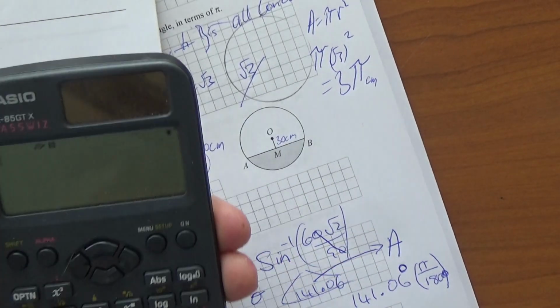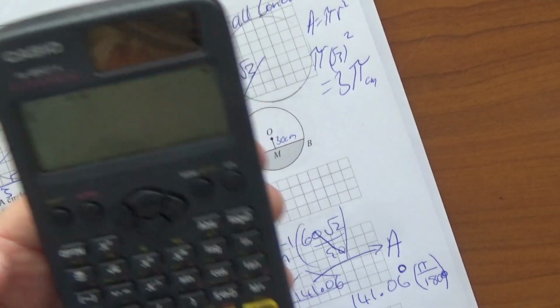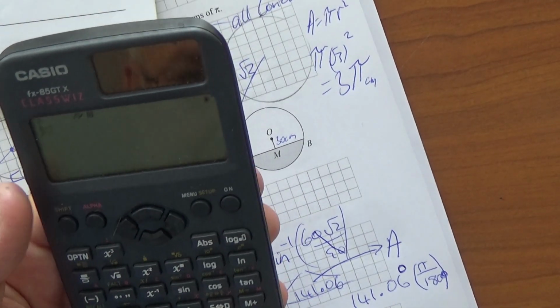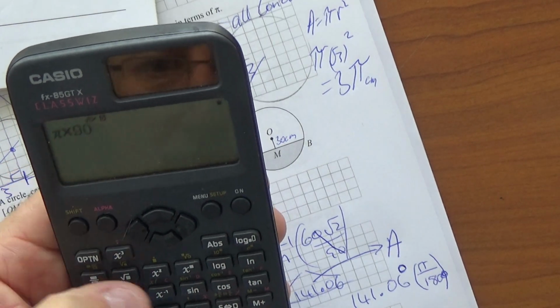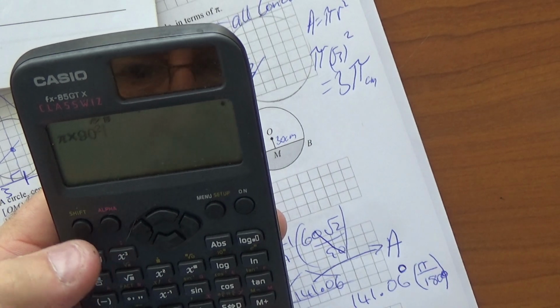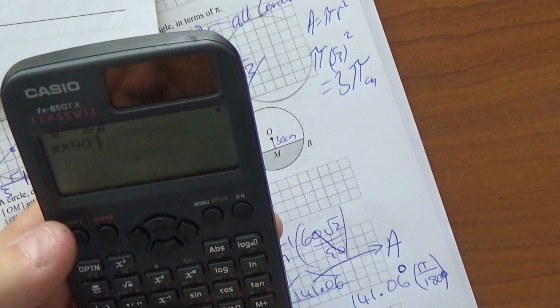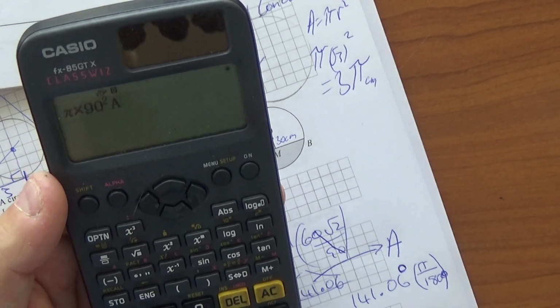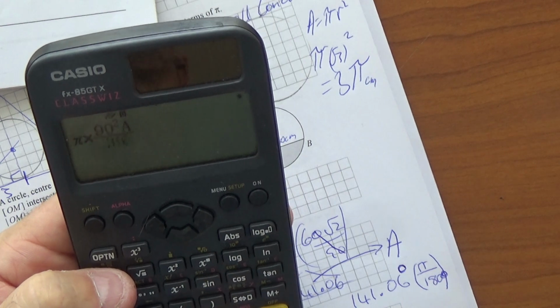So here goes. We'll get the calculator out and get started. So shift pi multiplied by 90 squared. Now I can recall A without the multiplication symbol, and I can divide by 360.